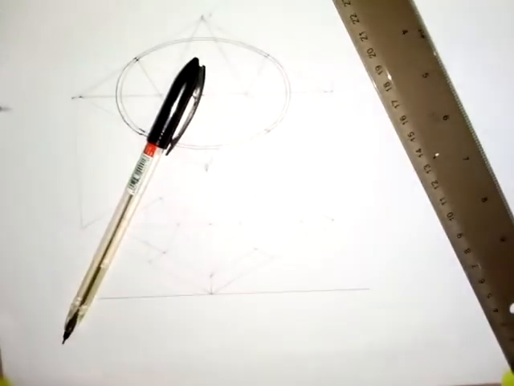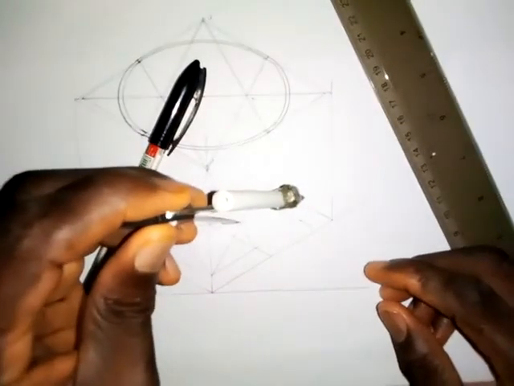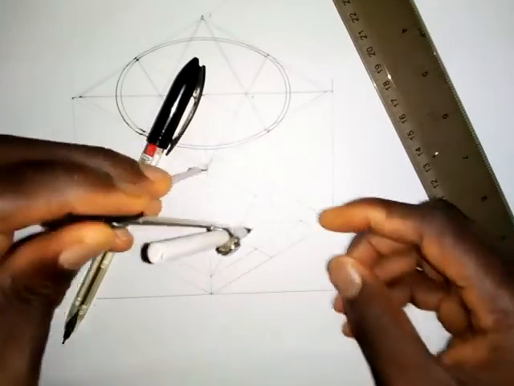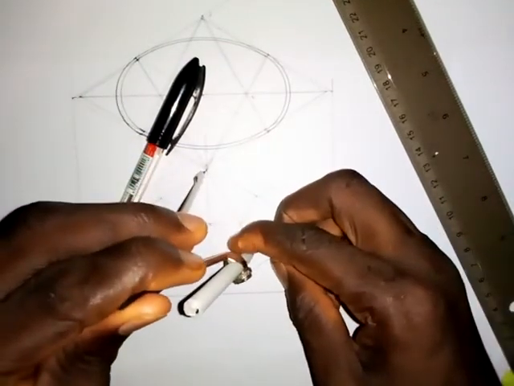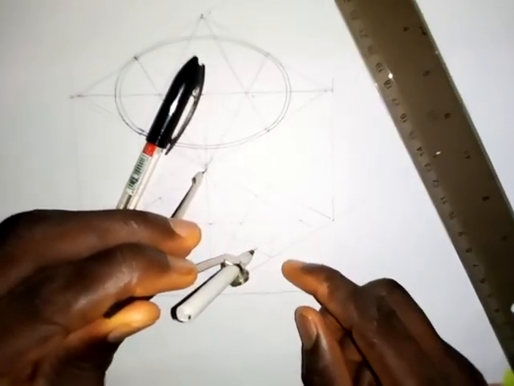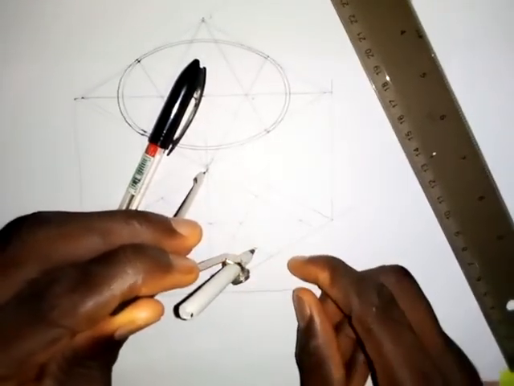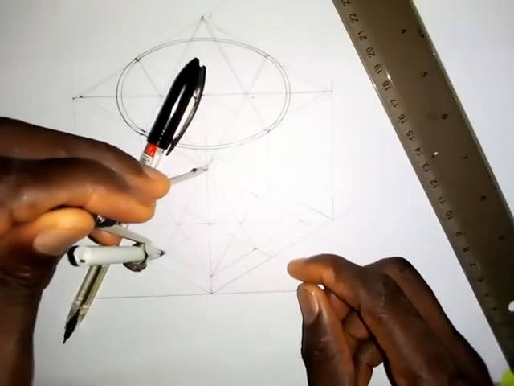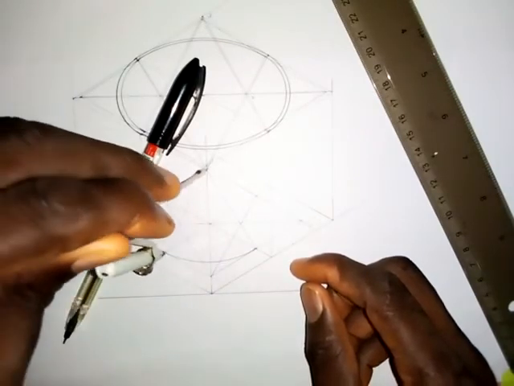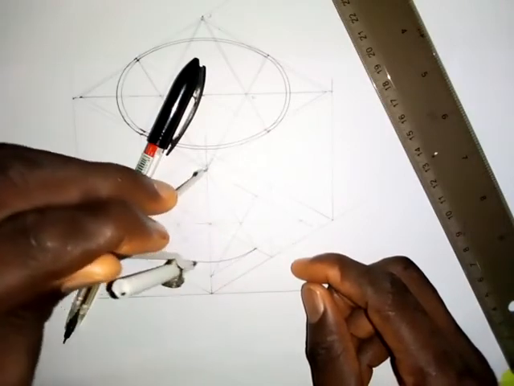So put your compass at this point. Okay, now put your compass at this point, extend it to this point here. Alright, so then we draw an arc from here, so draw an arc like this.